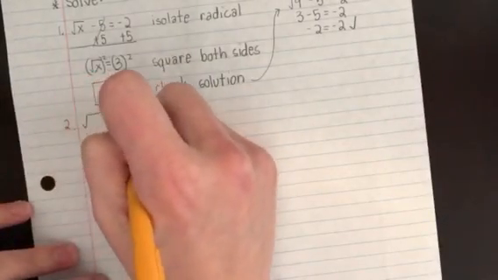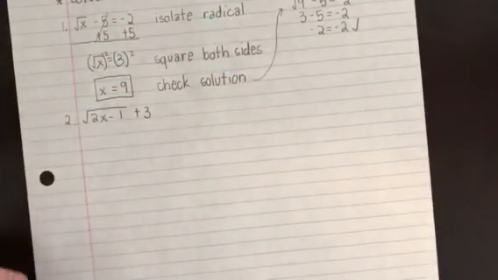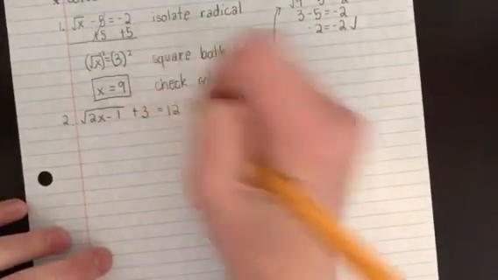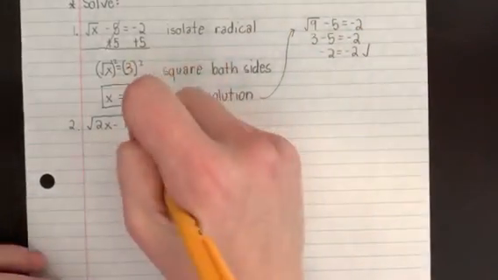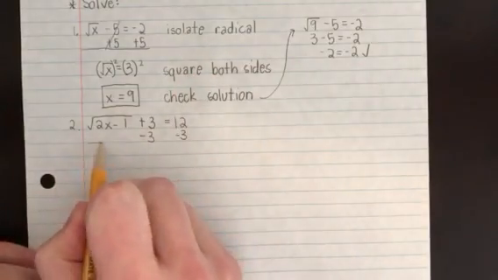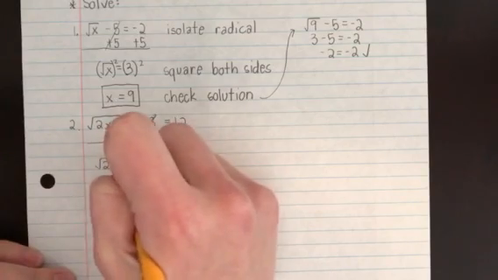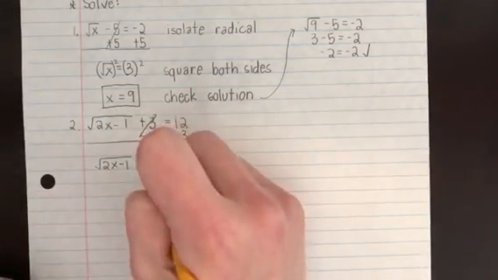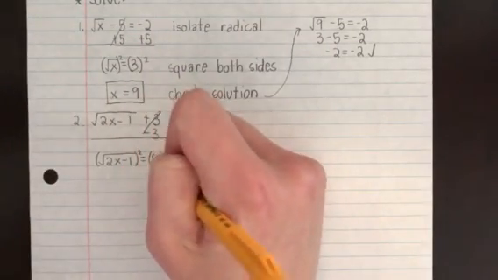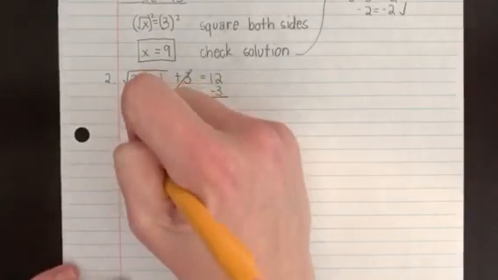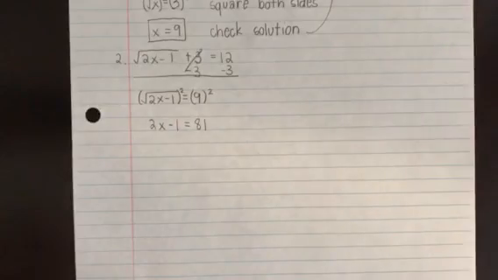So square root of 2x minus 1, and then plus 3 equals 12. Again, like before, our first step is to isolate the radical, so we need to get rid of the plus 3 by subtracting 3 from each side. So we get square root of 2x minus 1 equals 9. Now that the square root is all by itself, we can go ahead and square both sides. So we get 2x minus 1 equals 81. And then it just becomes an Algebra 1 problem.